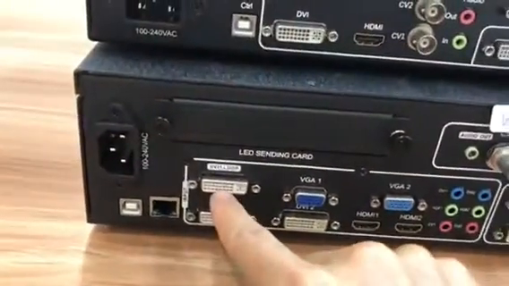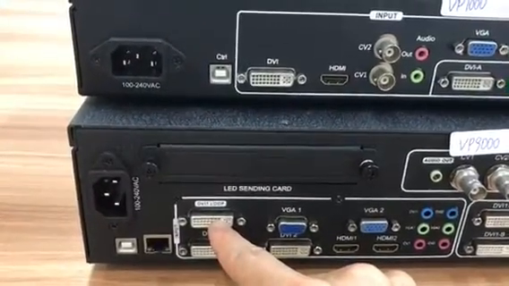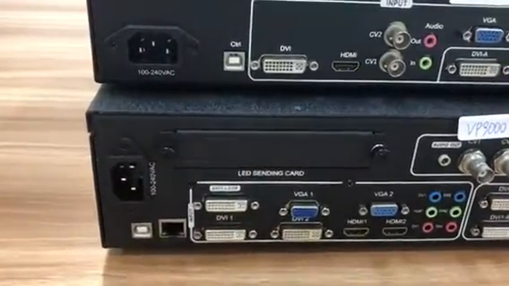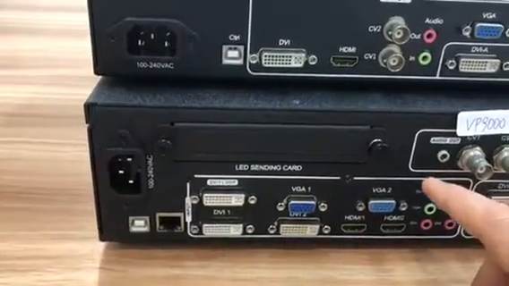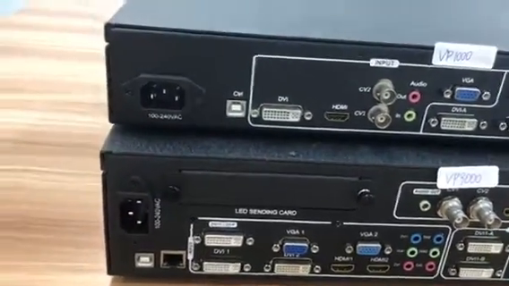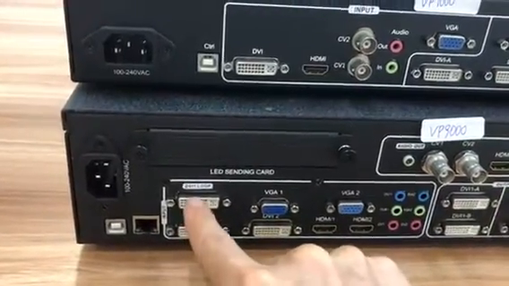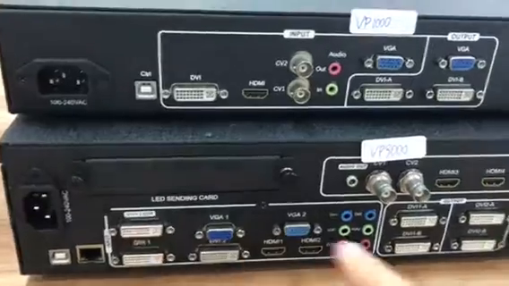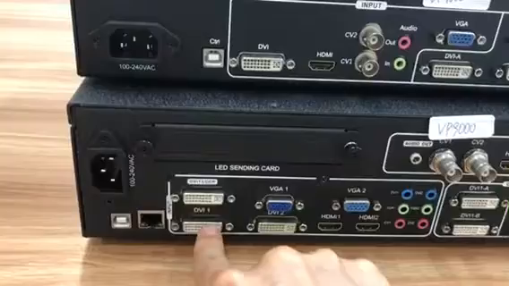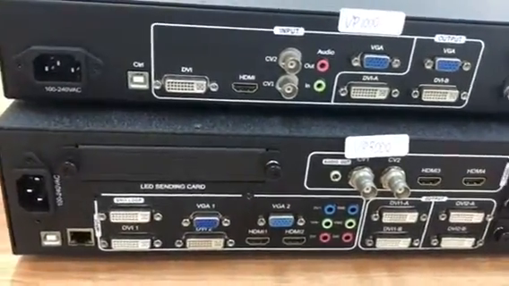And here, the DVI loop will be used for a very big screen. You need to use multiple video processors to do the Mosaic setting. So let the signal go inside the input and output to the next one: DVI 1 to the next video processor's DVI. It goes inside here, and outside to the next one, one by one.